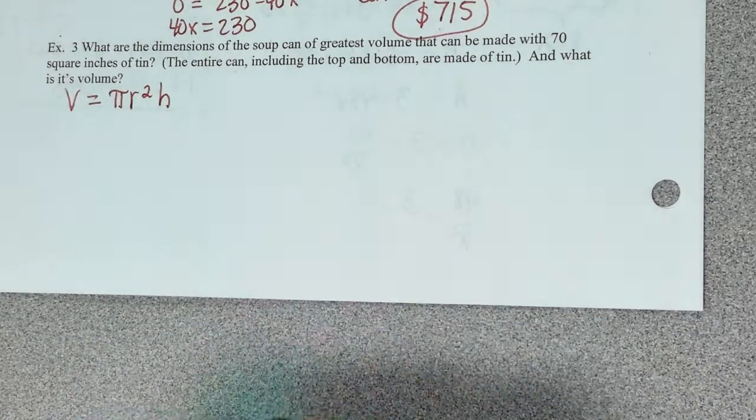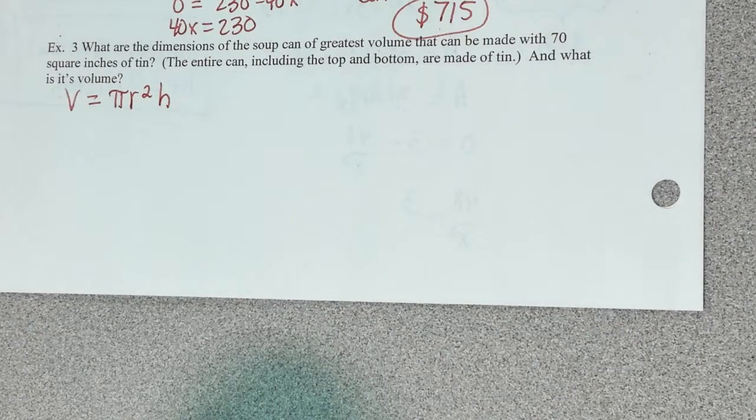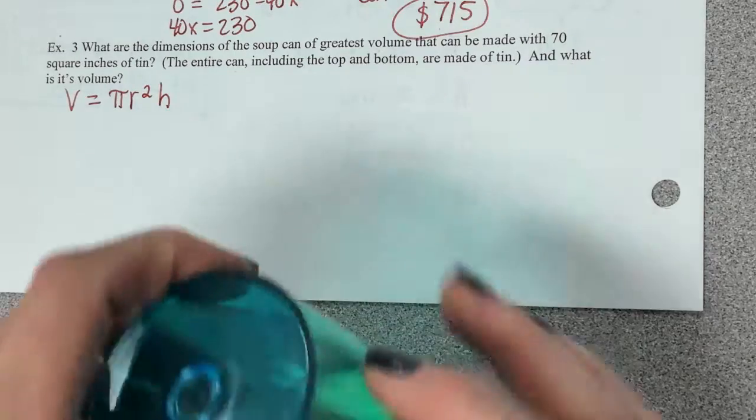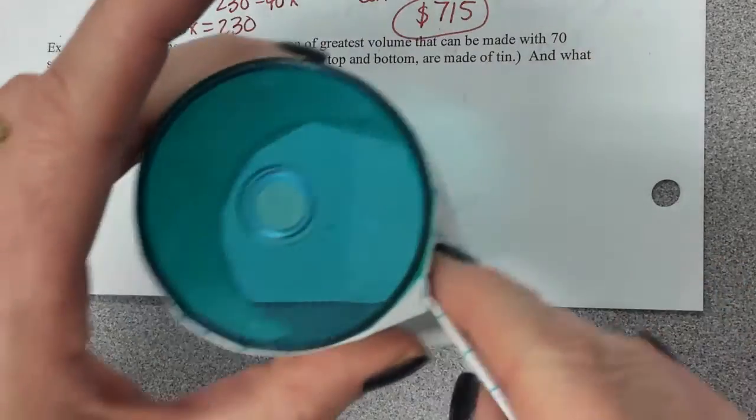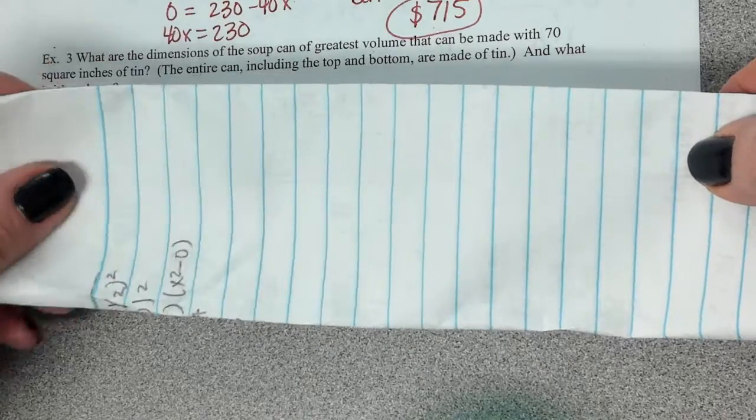Now, how do we find surface area? Well, here's the way it works. We know that surface area is going to have to be around that part of the can that's called the lateral area. I'm trying to create this to make it easier to understand. So look, guys, if I wrap this around like so, and then I take this off, what kind of shape does this become?